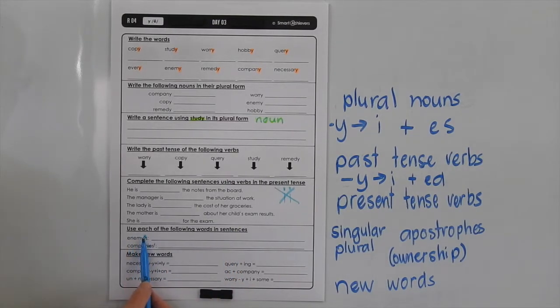In enemies, we're showing that there's only one enemy that we're referring to, because we've left the Y in there, so that's indicating that the base word enemy is in its singular form, whereas in companies we've changed the Y to an I and added the ES, which is showing that companies is in its plural form, so it's not referring to one company, it's referring to more than one company. And you can see the apostrophe is after the S, whereas in enemies it's before the S. So they're your big hints there to know how to use them in their correct form in those sentences.